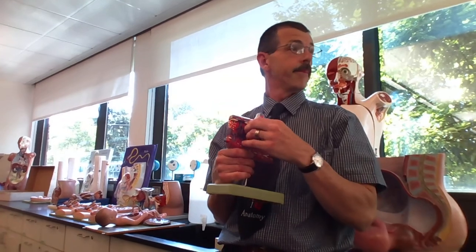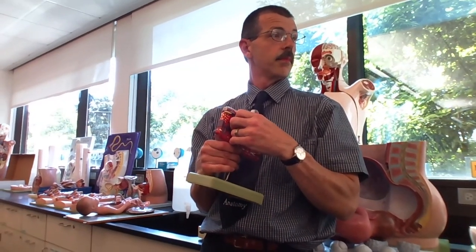So the maternal placenta stays behind. It's just basically part of your uterus, so it turns back into endometrium, and then you just flush out your next menstrual period.